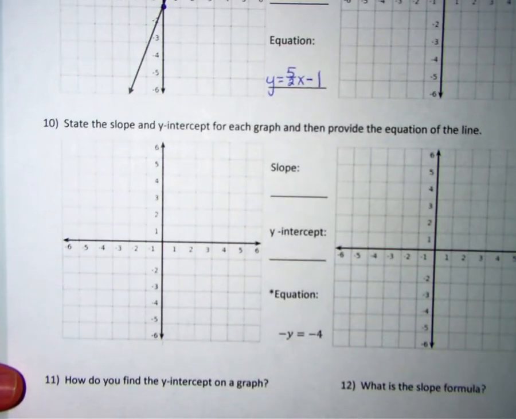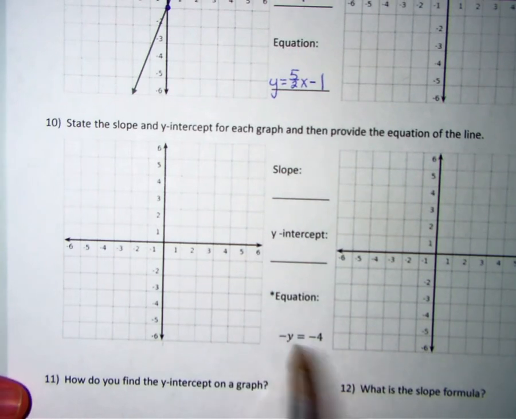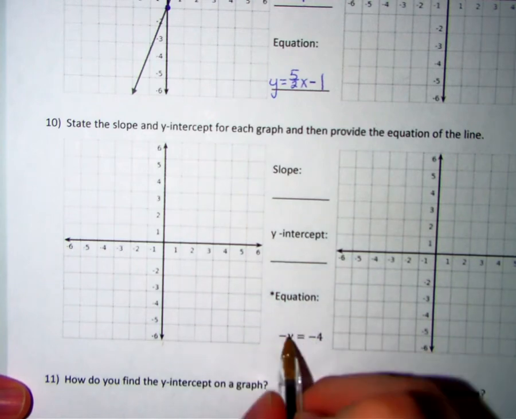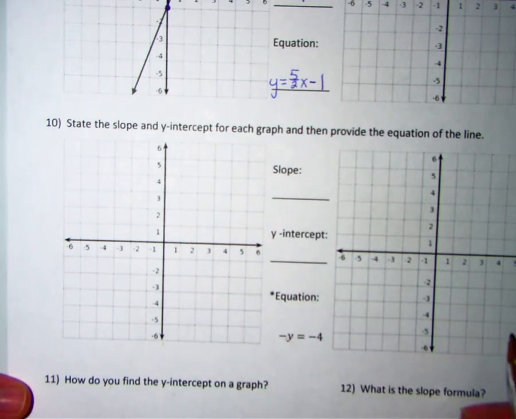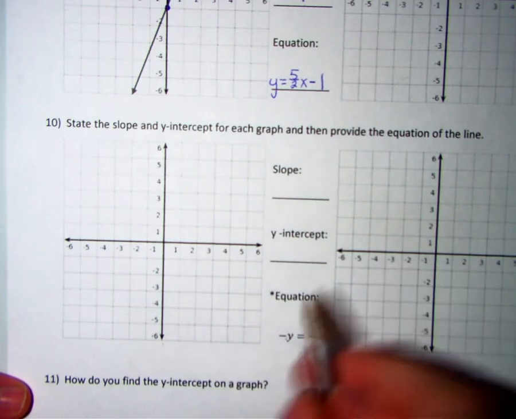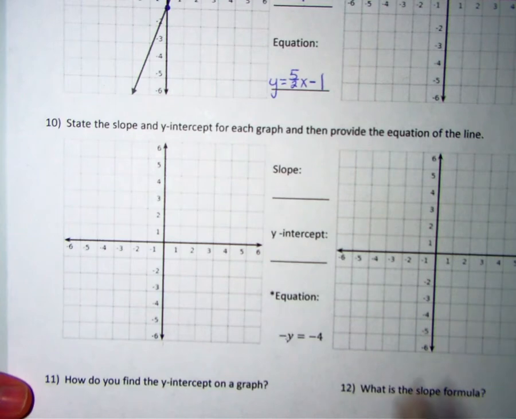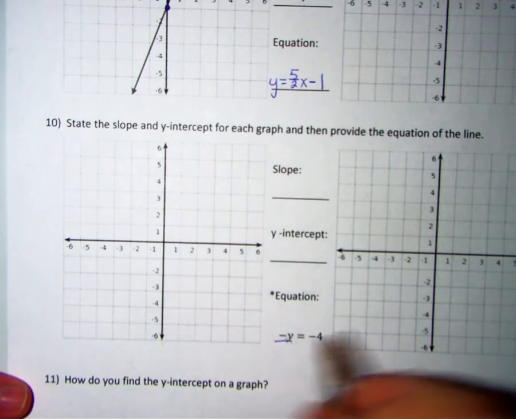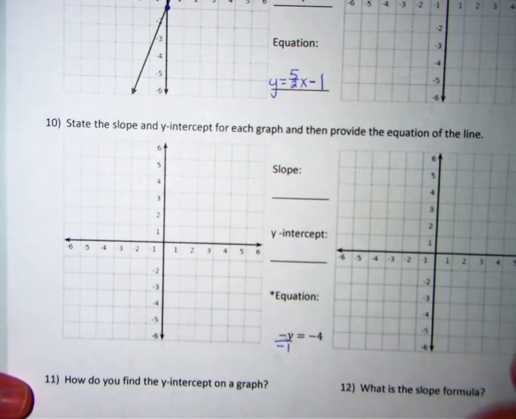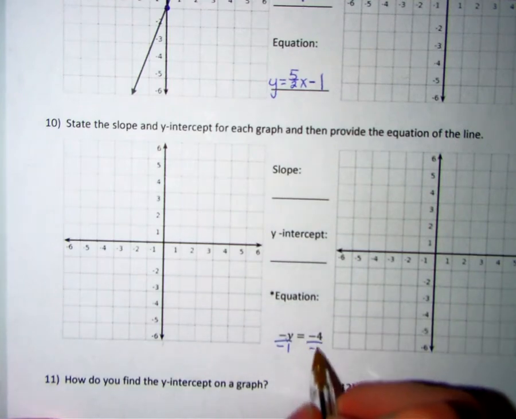Number 10, state the slope and y-intercept. Well, this time we're given an equation and we have to state the slope, y-intercept, and be able to graph it. We can't utilize any equation unless the y is isolated by itself, because our slope-intercept form always has y isolated by itself. Isolated meaning no coefficient other than 1, and its value must be positive. So in order to make this positive, we're going to divide by -1, or you can multiply both sides of the equation by -1. I'll take either option.